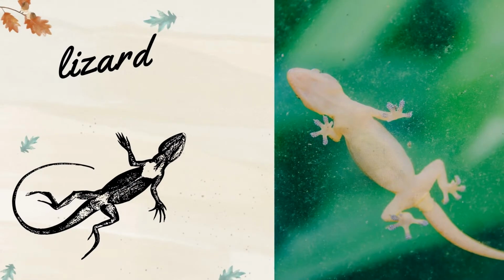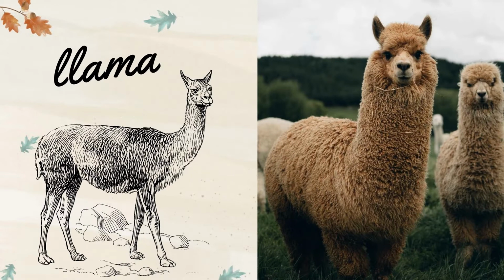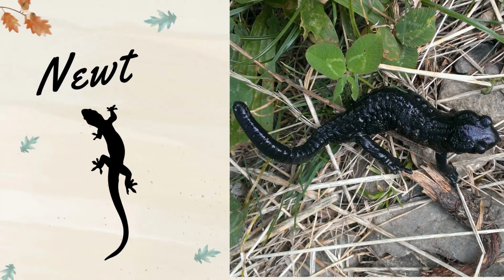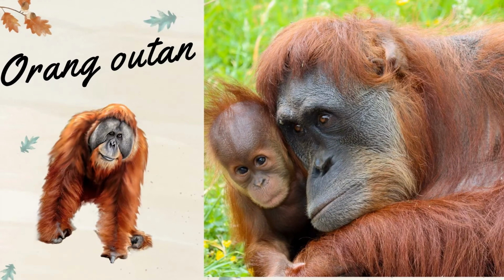Lizard. Llama. M is for monkey. Monkey. N is for newt. Newt. O is for orangutan. Orangutan.